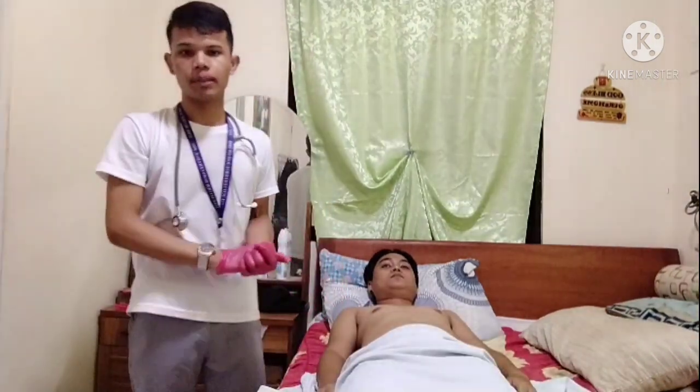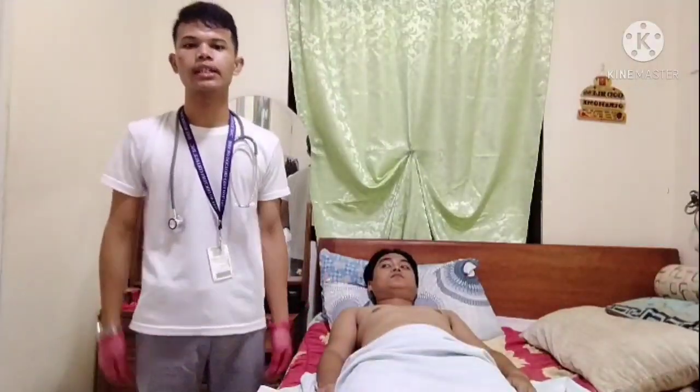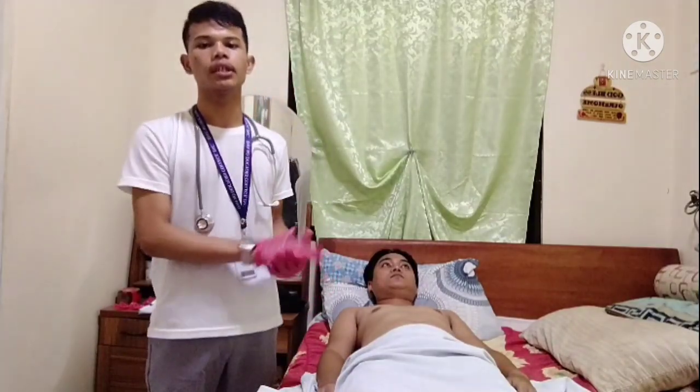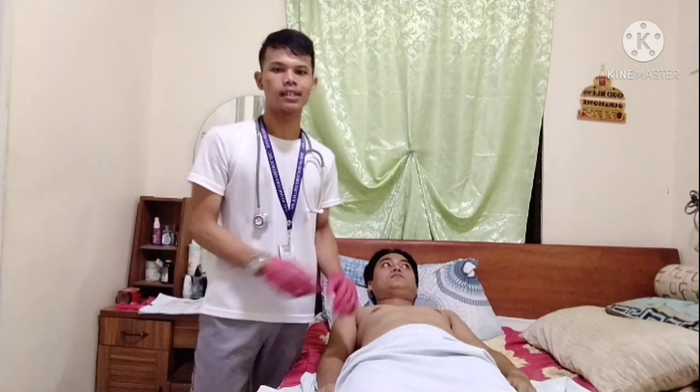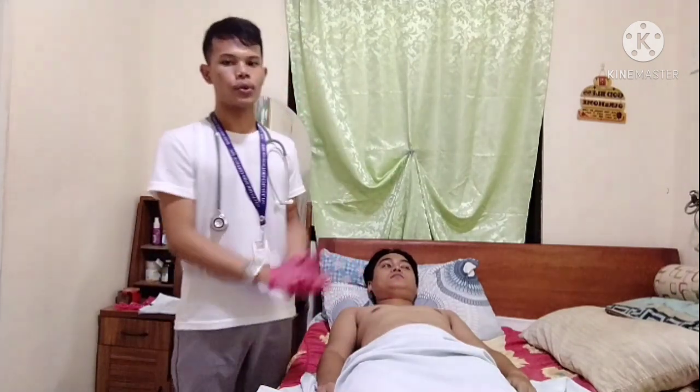Okay, so upon doing that, I've noticed that the fluid movement of our patient is normal. Upon doing the palpating, we need to position the client and drape them, which provides comfort by only exposing the abdomen, and gives focus on areas that need to be examined.